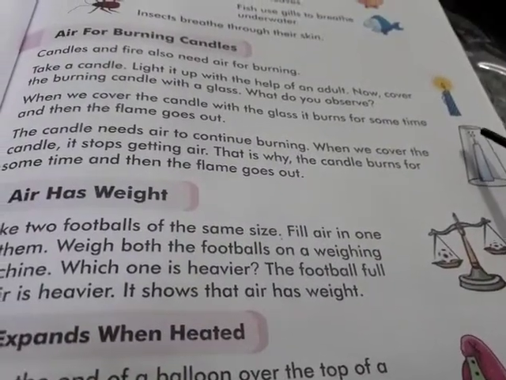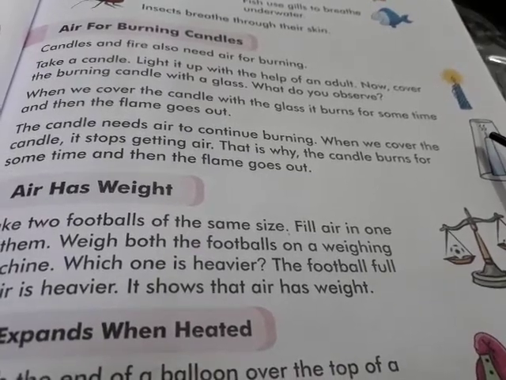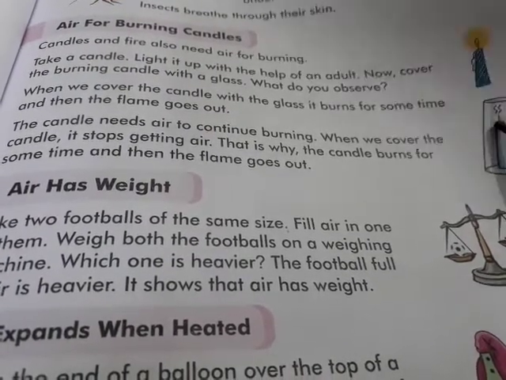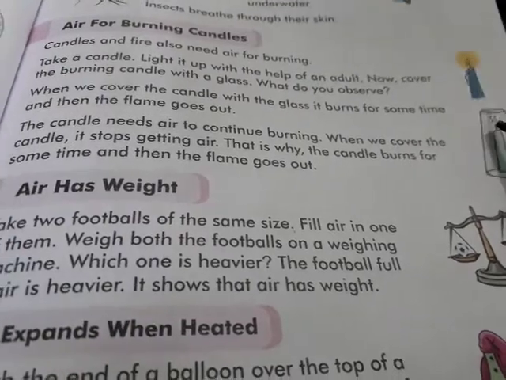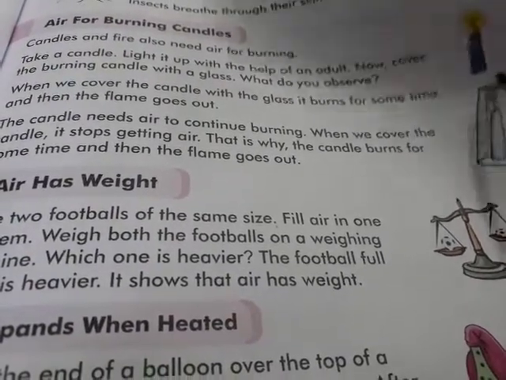You can see here the candle is burning, and when you put a glass over it, for some time it will burn, and after some time the candle will stop burning because the flame goes out, because it does not get any air.